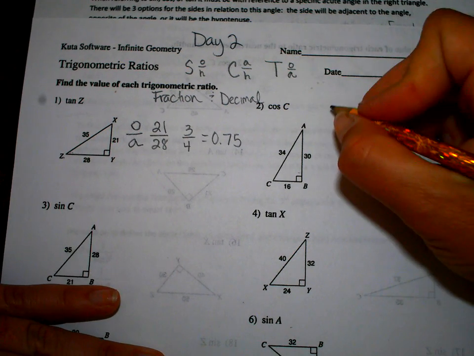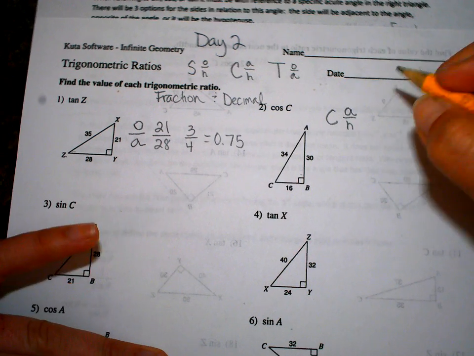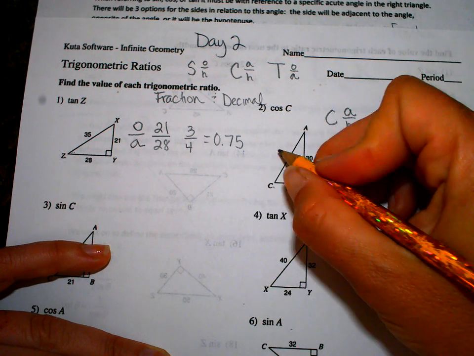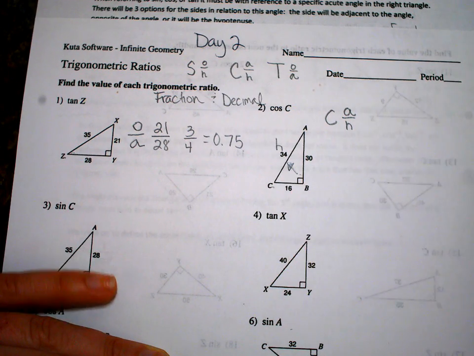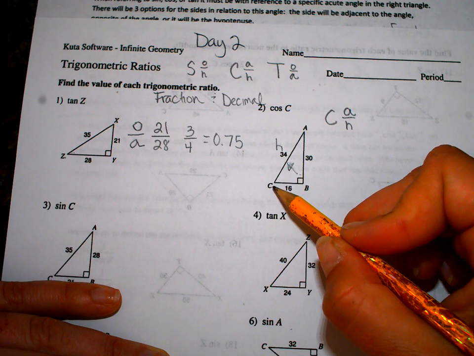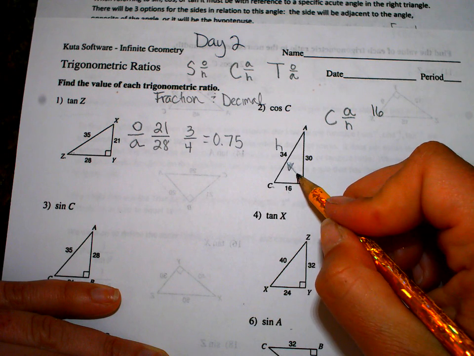Cosine, adjacent over hypotenuse. Adjacent of angle C. Next, okay, this is always the hypotenuse, guys. Always opposite 90 degrees is the hypotenuse, which means the adjacent side is right next to it. What's right next to C? Oh, 16. What's the hypotenuse of this triangle?